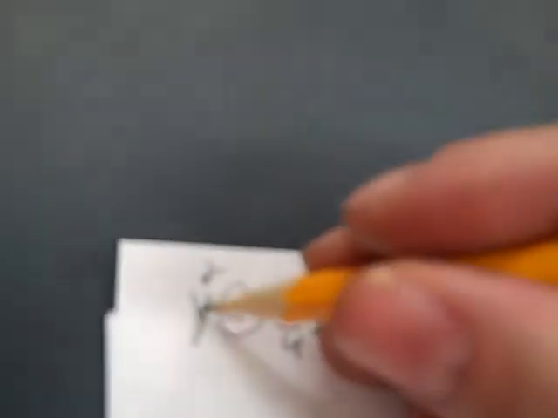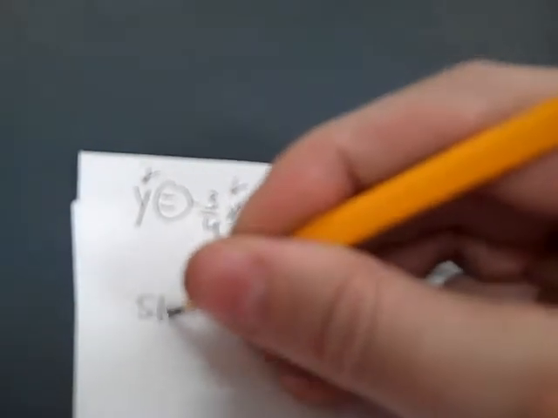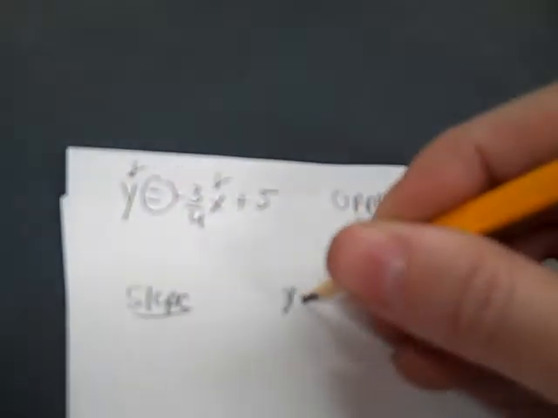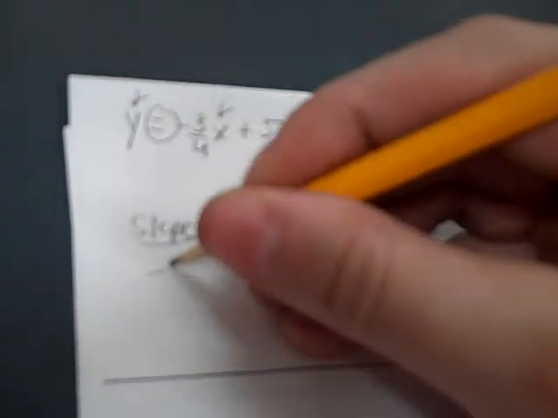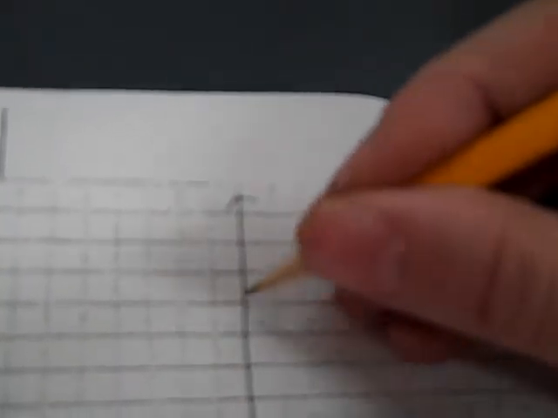Okay, next one. Here's y, here's x. They're on opposite sides of the equation. So again, that's a slope and a y-intercept. Slope, -3/4. And the y-intercept's +5. So I go up to +5, so 1, 2, 3, 4, 5.